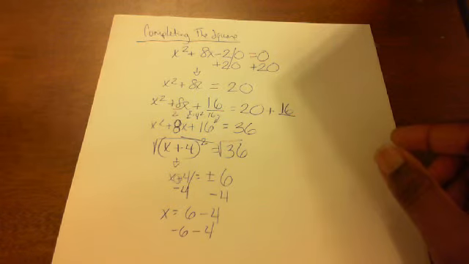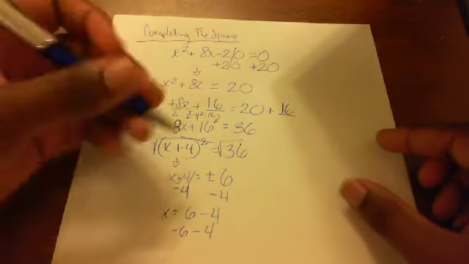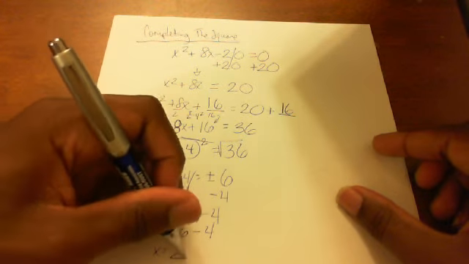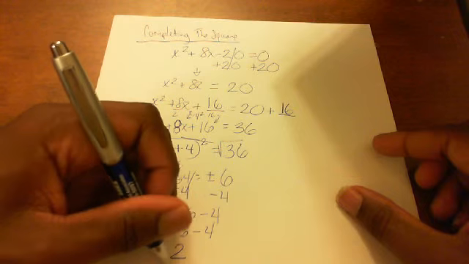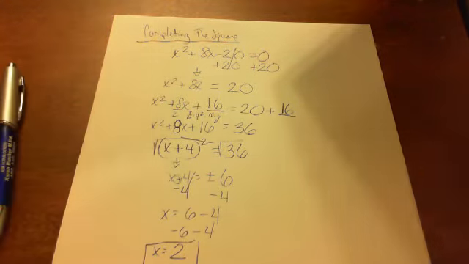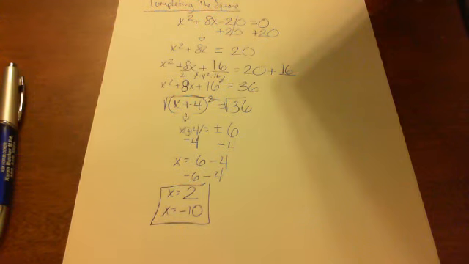When you graph this on a coordinate plane, it crosses the x-axis in two different areas. One of them will be at x equals 2. The other one will be at x equals negative 10. These are our solutions, 2 and negative 10, and those are the areas that cross the x-axis. Alright? That's how you complete the square.